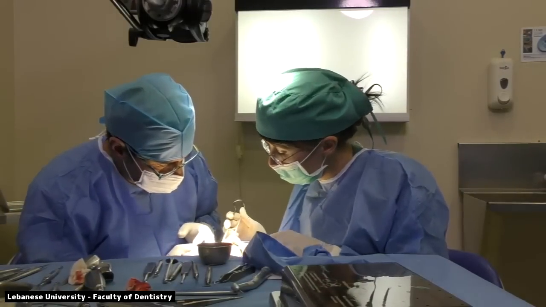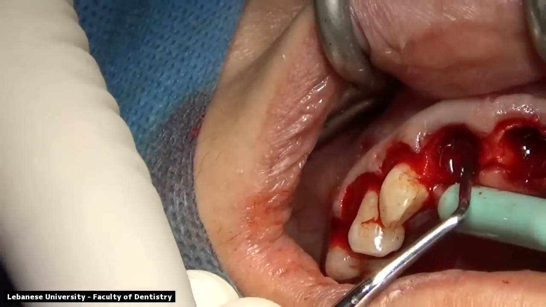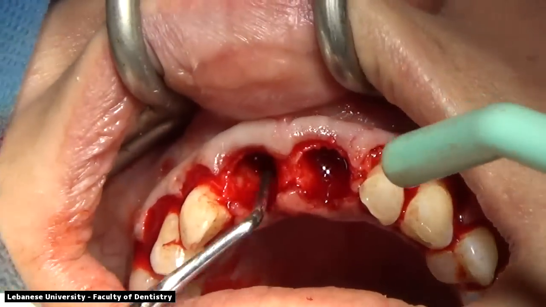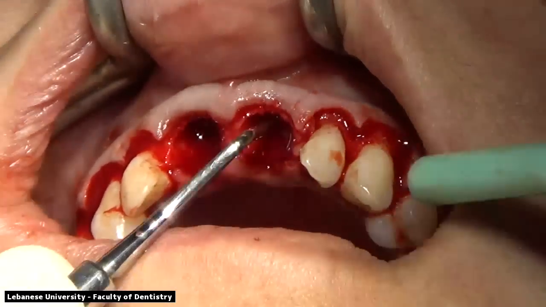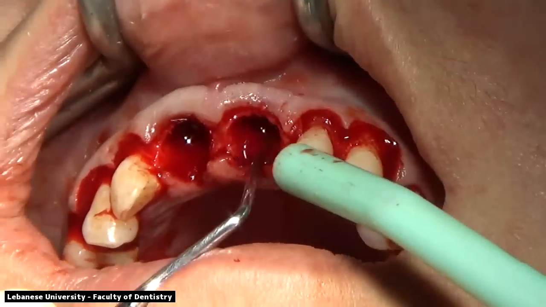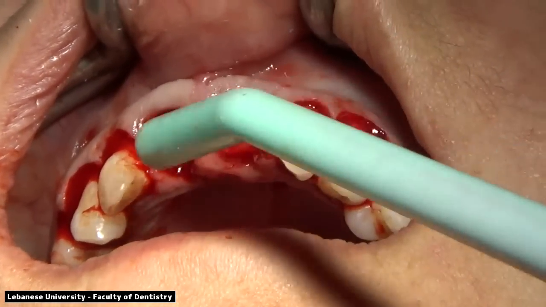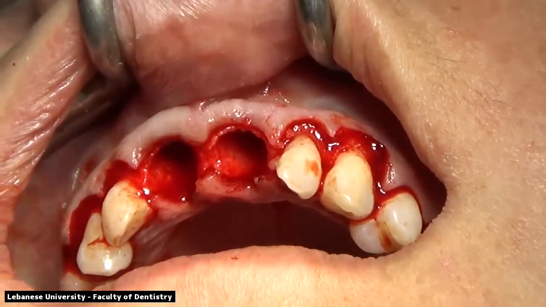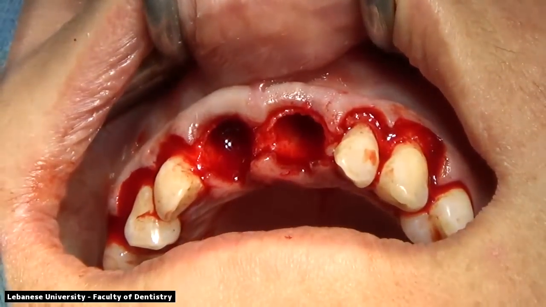We are going into the sockets, and we're doing some curetting of the socket so that we can remove the granulation tissue that was present because of the periapical infection on the site. We're making sure that there is no granulation tissue present and that the walls are intact. We can hear the bone on both the right and the left central sockets. This will indicate that there is no granulation tissue remaining and will allow us to start with the implant drilling sequences.